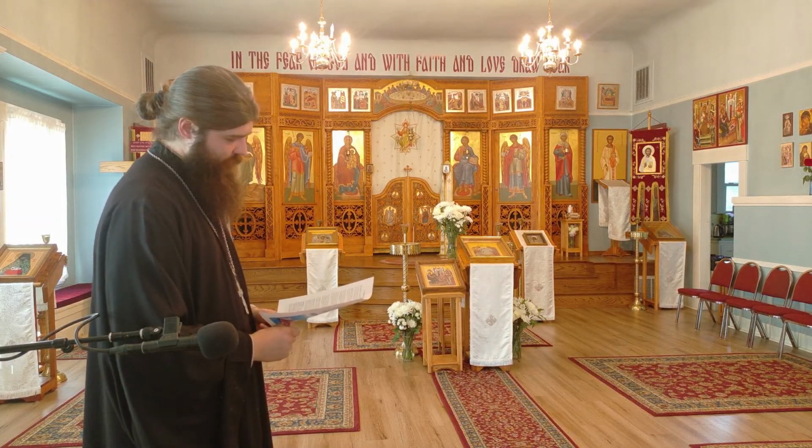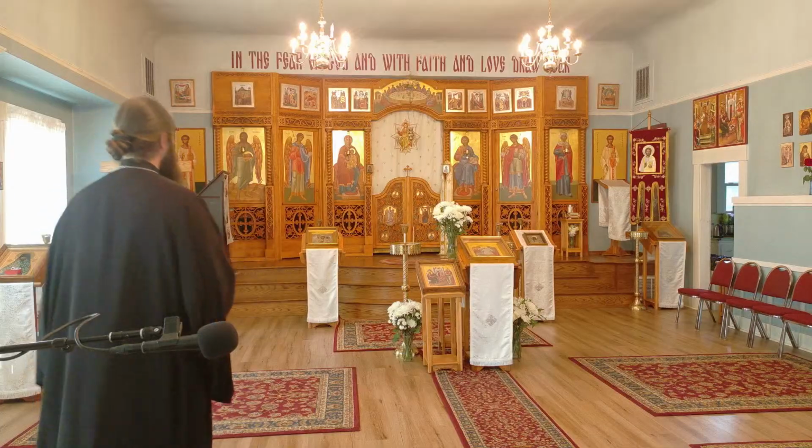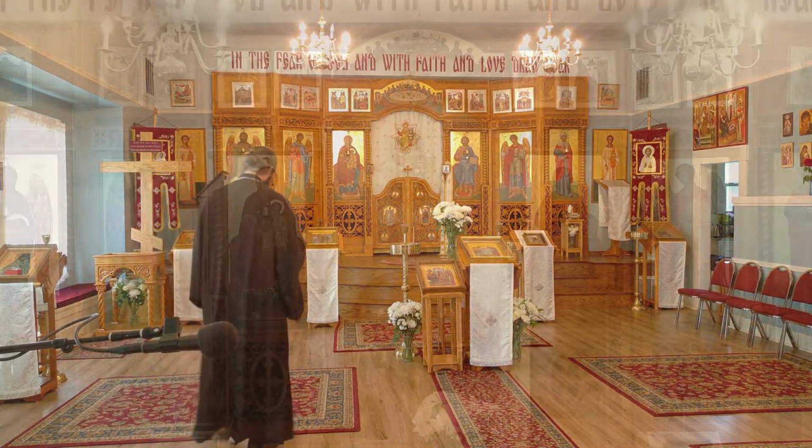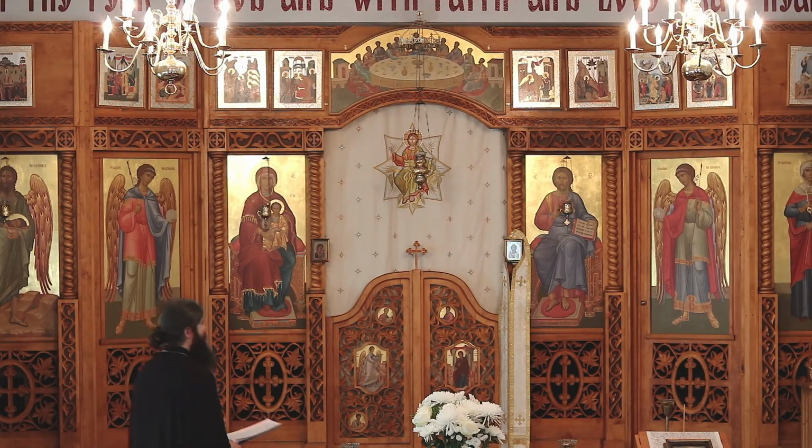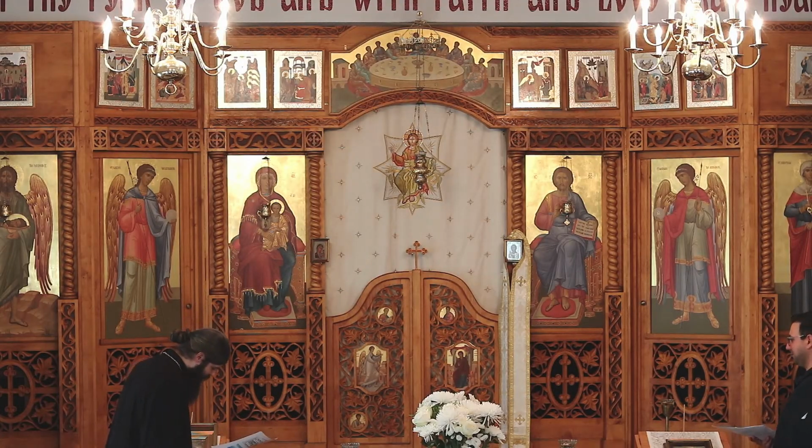All right, let's move on to the front, and we'll talk about the iconostas and then into the altar. Sometimes people ask me why we have the altar blocked off.